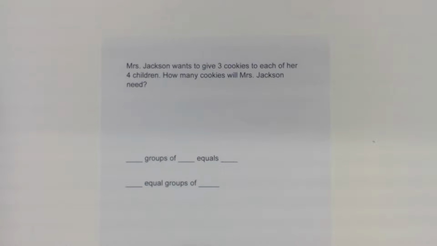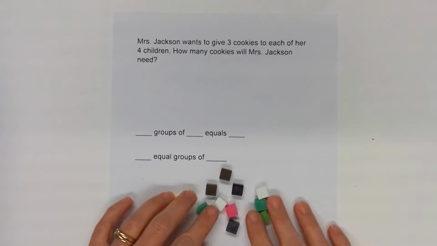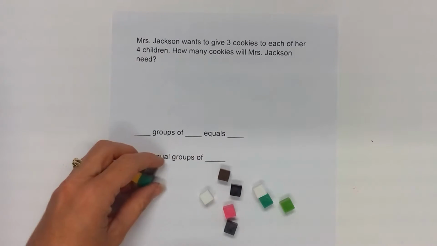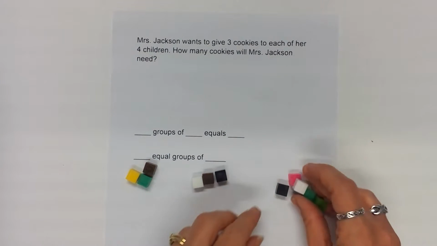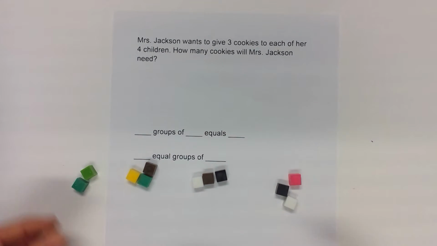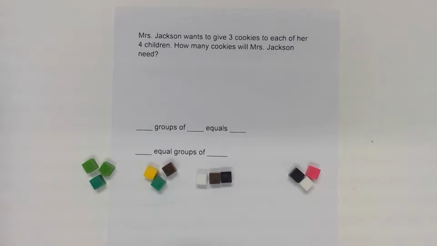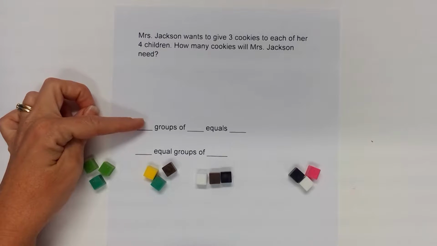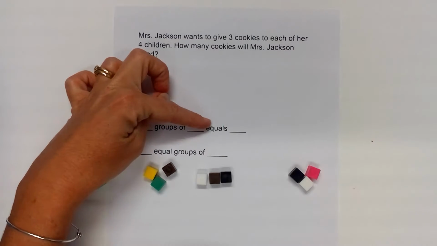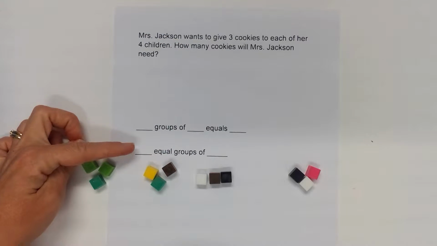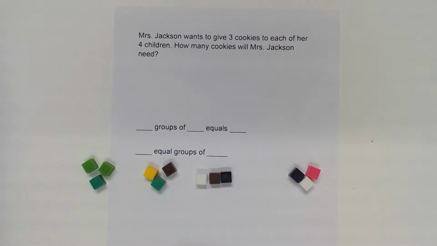So if students are given a problem where Ms. Jackson wants to give 3 cookies to each of her 4 children, then we can have manipulatives such as these centimeter cubes, and the students can give 3 cookies to each of her 4 children, and they would use this picture, this model, in order to help them fill in. There are 4 groups of 3 equals 12, or we have 4 equal groups of 3, and that's how they can describe that contextual picture that they have that goes along with that word problem.